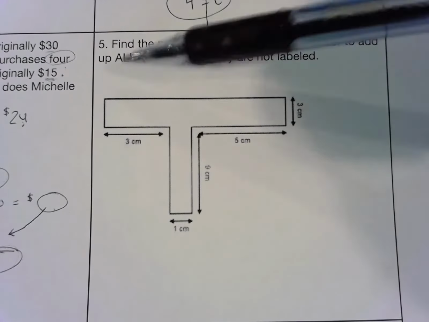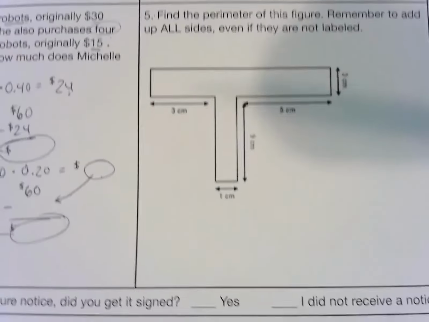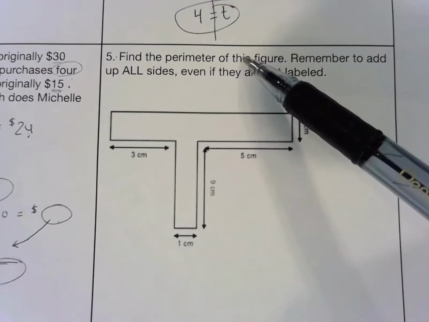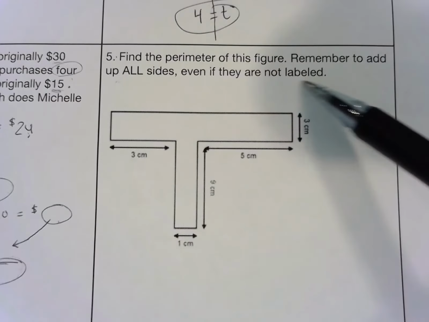This is the final question, question number 5 on geometry homework number 8, part 1. This question says, find the perimeter of this figure. Remember to add up all the sides, even if they're not labeled.